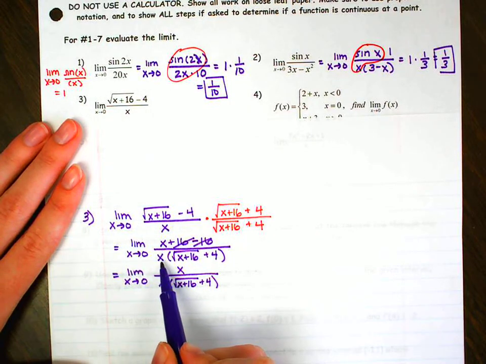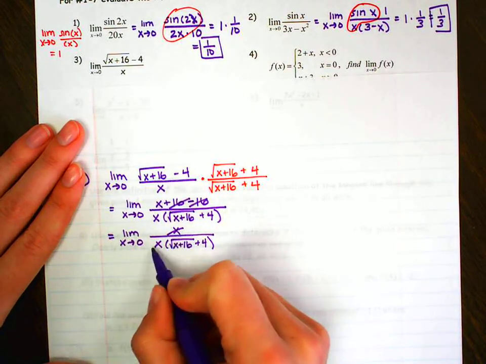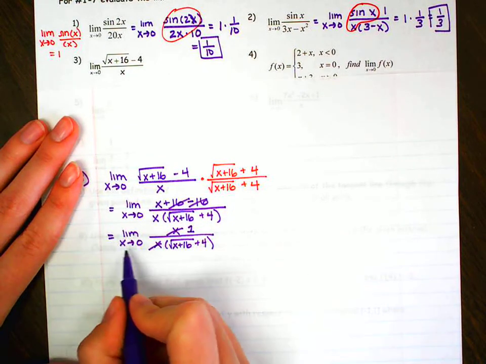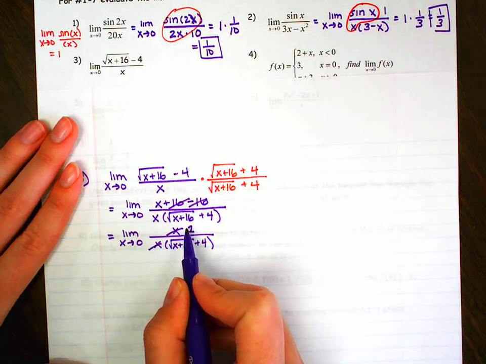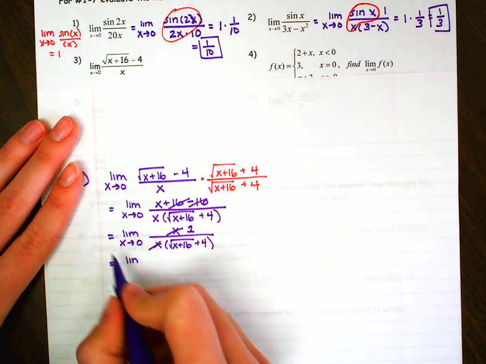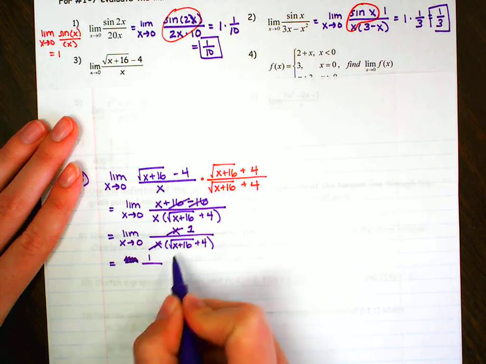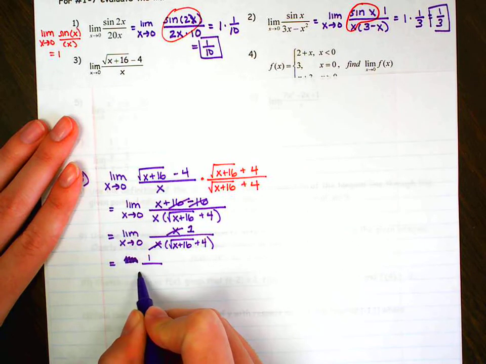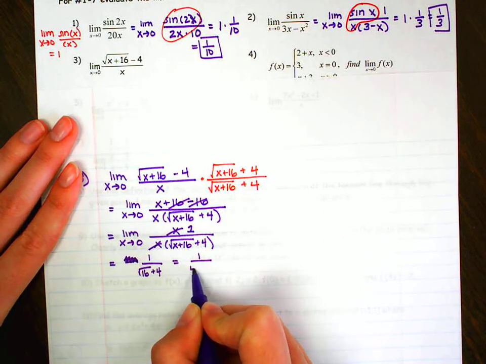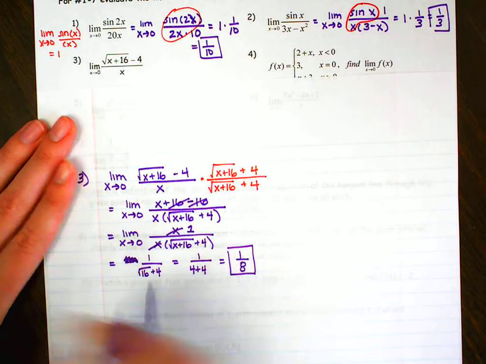So now I'm left with this. Because I didn't factor or distribute that x, now I have an x in the numerator and an x in the denominator. Now remember, I really still have a 1 left over in the numerator. So now I can finally plug in the 0. Don't forget this 1. That's where a lot of people are making mistakes. I'm ready to substitute in, so I don't need this, right? So I'm going to substitute in. I'm going to have a 1 over the square root of 16 plus 4, which is the same as 1 over 4 plus 4, which is the same as 1/8. Okay, so that's number 3.